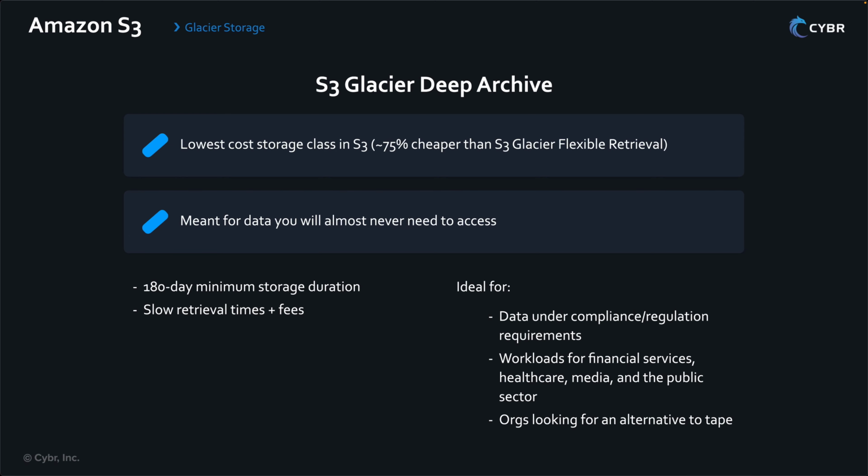This class will be a good fit for data that you have to keep for years, probably for compliance or regulatory requirements. You could be talking about workloads in financial services, in healthcare, in media and entertainment, and or in the public sector. So any organization that's looking for an alternative to physical tape storage on premises that is looking for something that's cheaper, they could use this storage class.